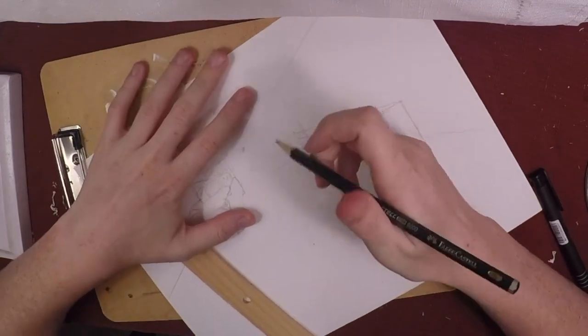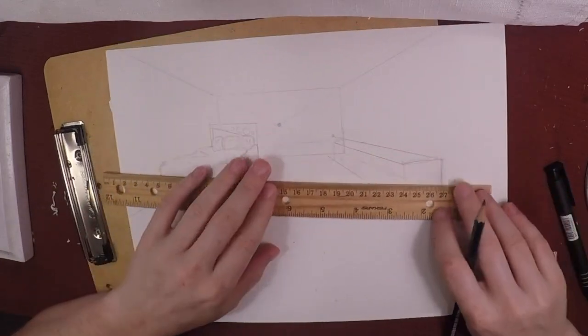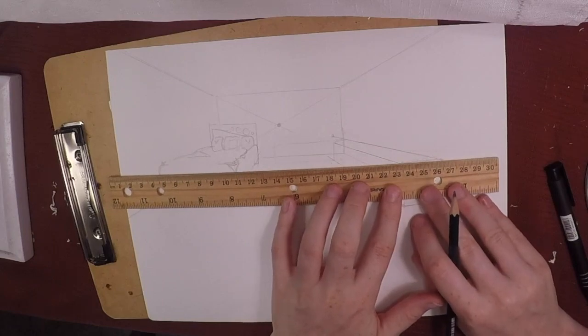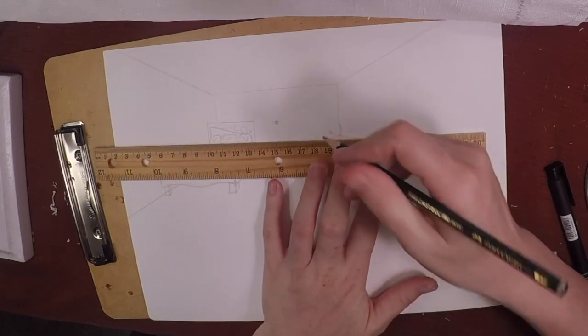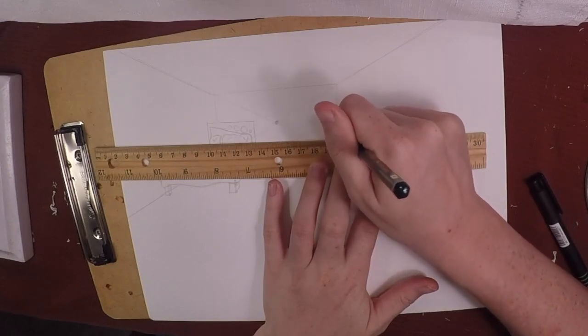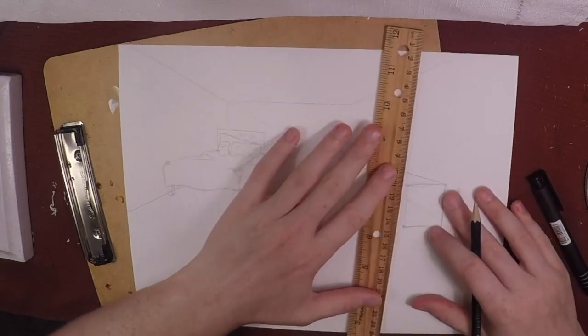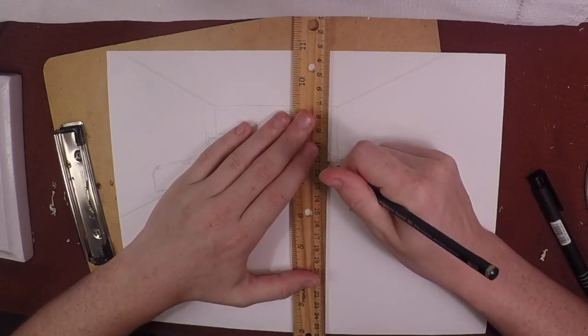So the next thing you're going to do is take your ruler and do just as you did with the square in the 1 point perspective blocks video. You're going to drag it down and place a nice horizontal line. Do the same thing with the side: drag it down and place a nice vertical line.